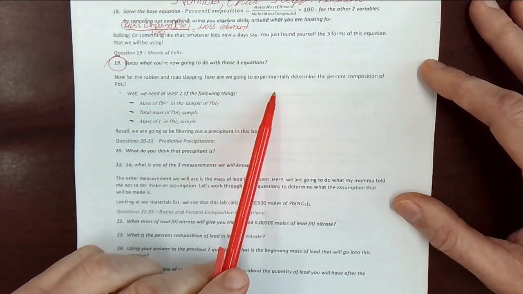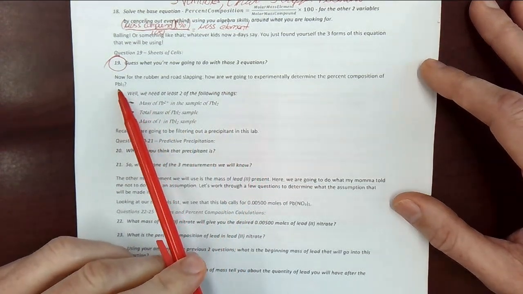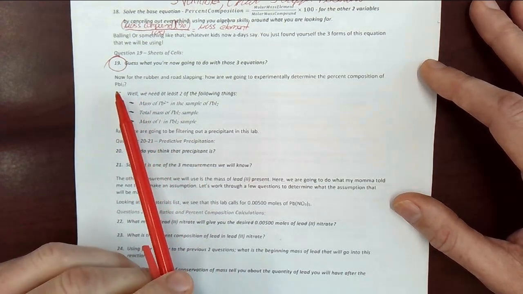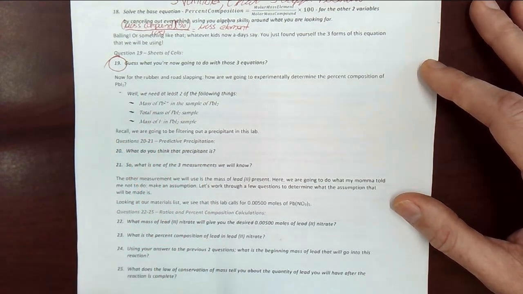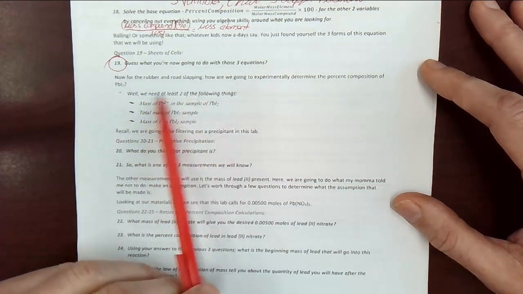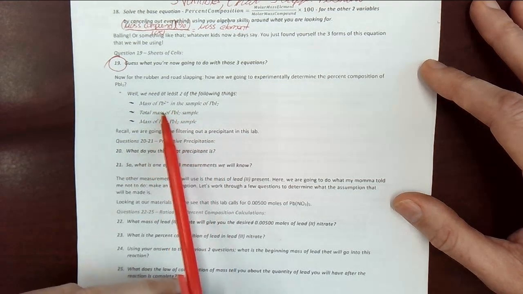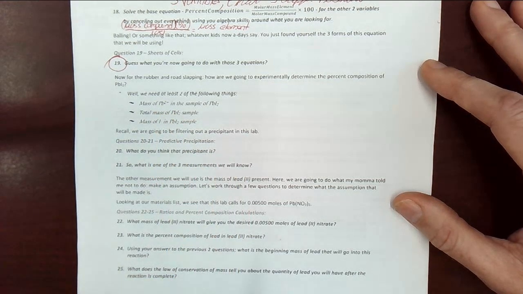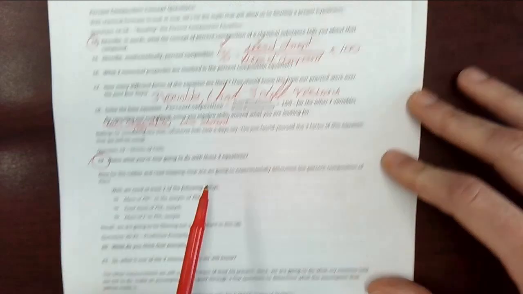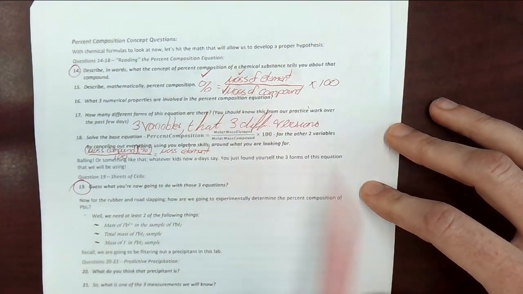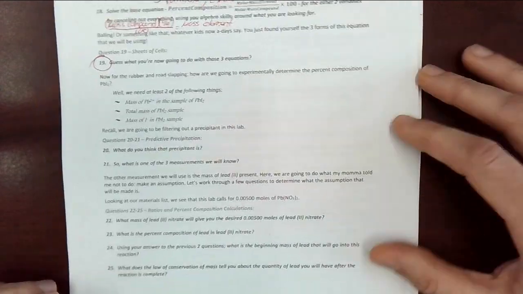So now for the procedure. How are we going to experimentally determine the percent composition of lead iodide? So we want to know the percent composition of lead and iodine in this substance. So we need these concepts. We need to know the mass of lead, the total mass of the PbI2 sample, and the total mass of the iodine. So again, if we look at percent composition, that's what we need. We need the mass of the element and we need the mass of the compound that we're looking for.